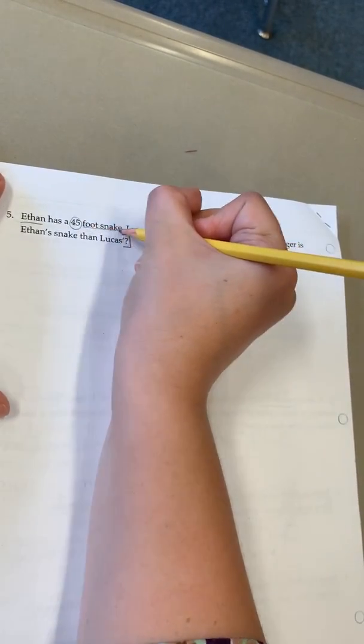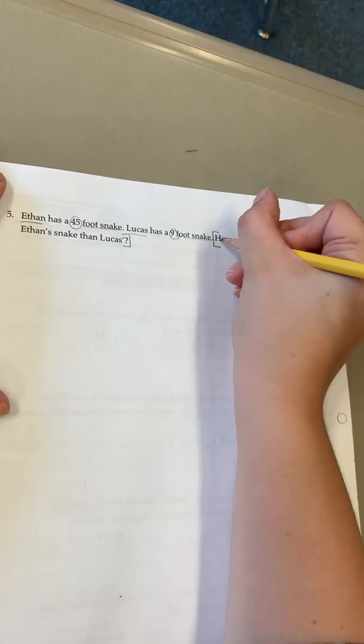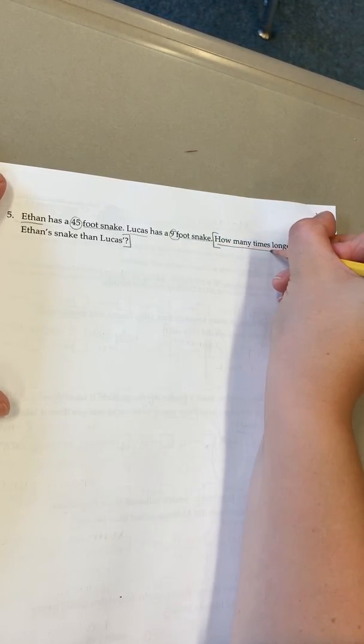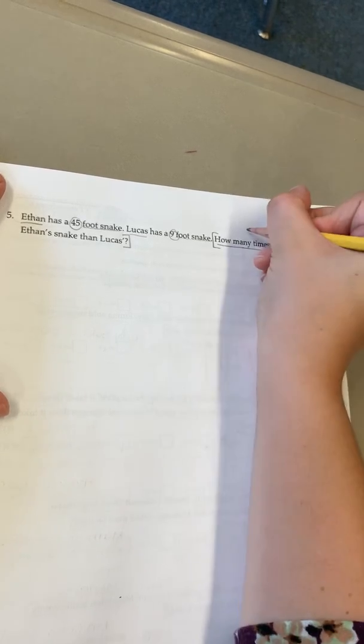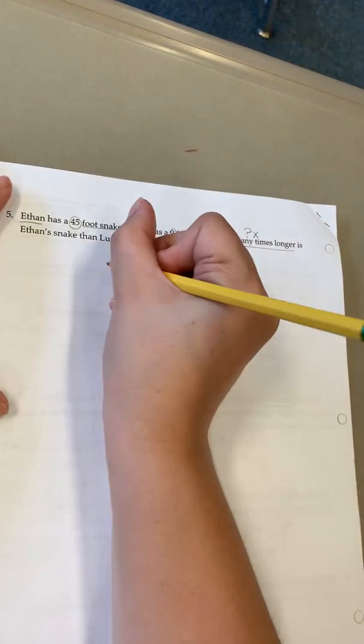Now we need to say that Ethan has a 45-foot snake. Lucas has a 9-foot snake. And we need to answer how many times longer. We don't know how many times, so we're going to put our question mark as our variable. We're multiplying.